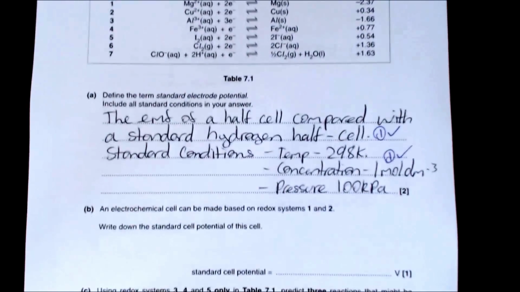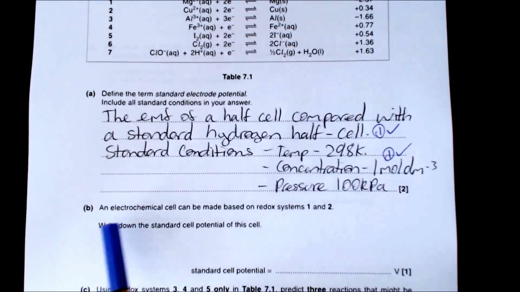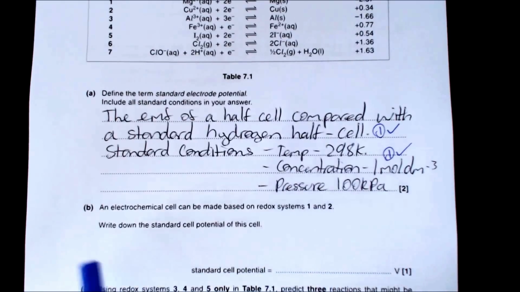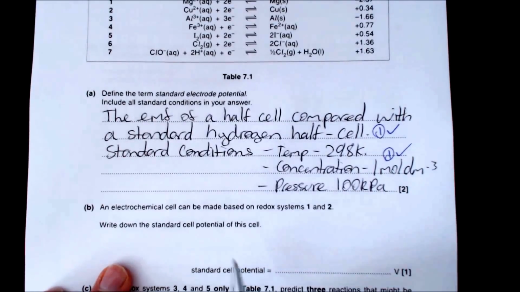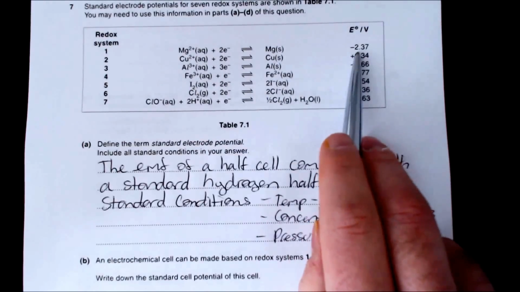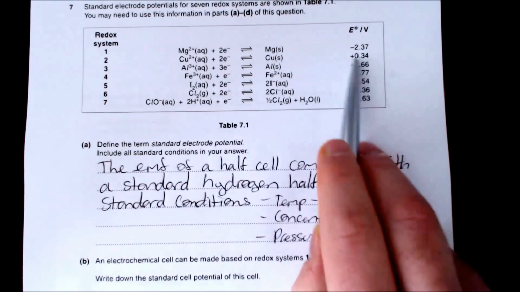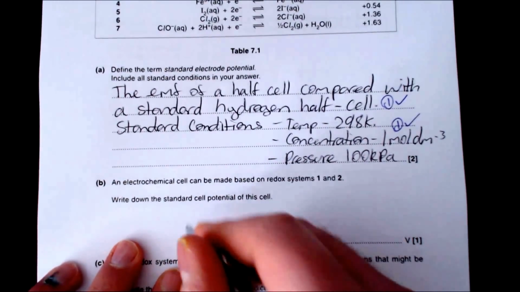So the next one. It says an electrochemical cell can be made based on redox systems 1 and 2. Write down the standard cell potential of this cell. That's pretty straightforward. It's most positive minus most negative E0 cell. So we look at the 2 values of 1 and 2. 1 is minus 2.37 and 2 is 0.34. So it's literally 0.34 minus 2.37.